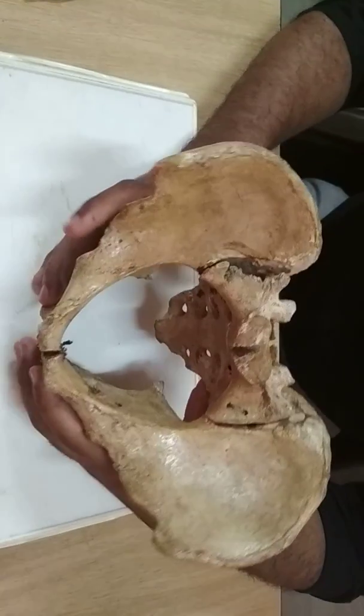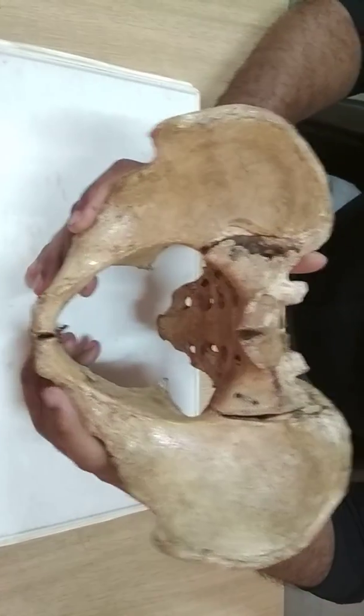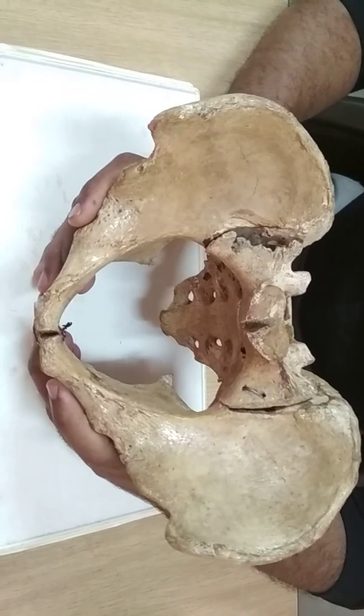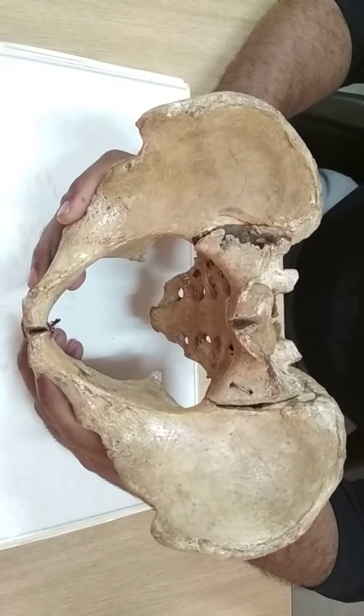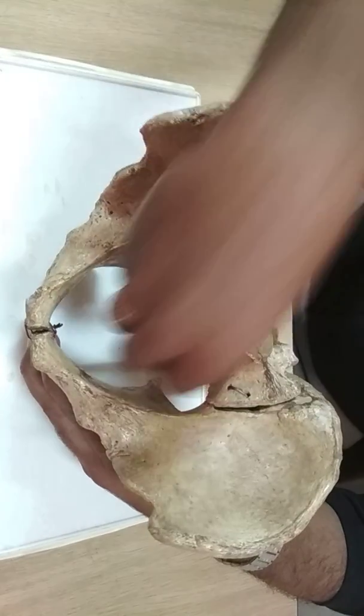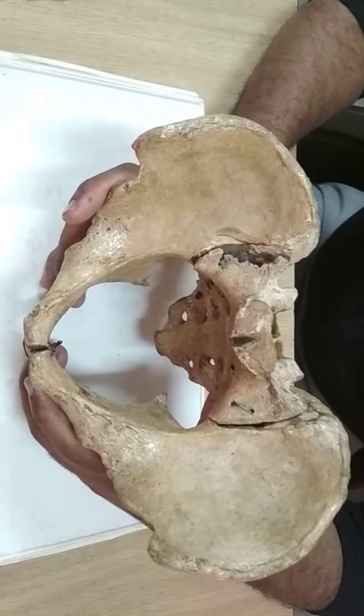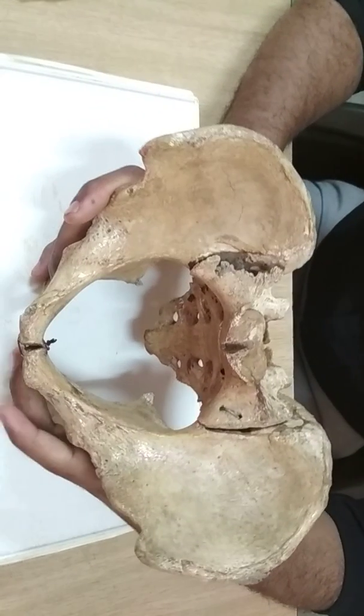First, I'll give the introduction about the pelvis. Have you heard about the pelvis? What is the meaning of pelvis? Pelvis is nothing but a basin. You can see over here, it looks like a basin. Pelvis is a Latin word, and pelvis means basin. So it looks like a basin. That's what the pelvis is.